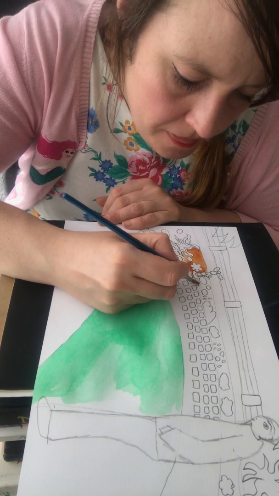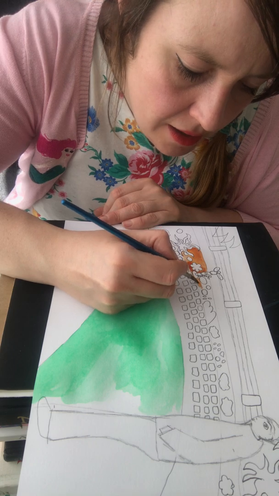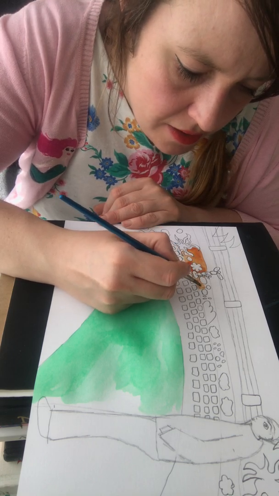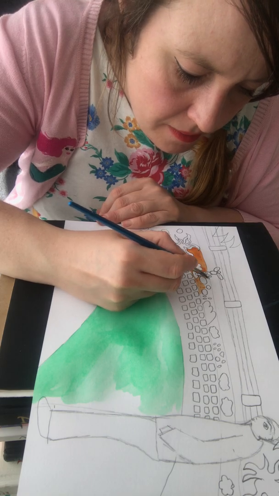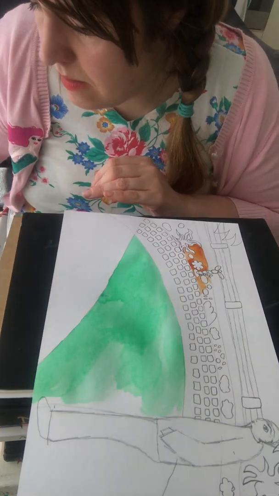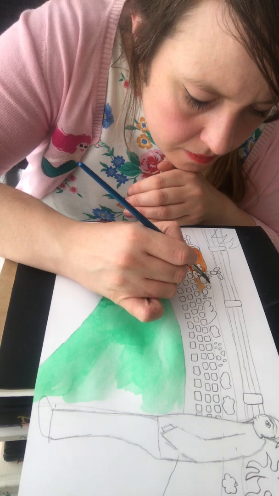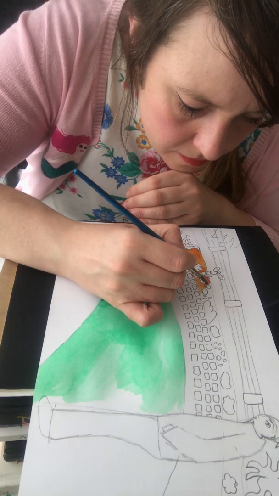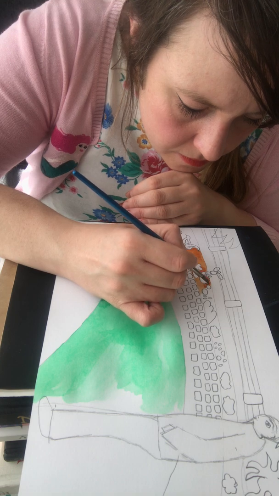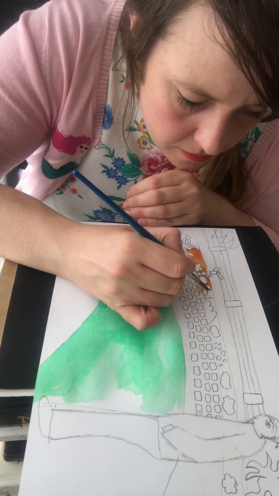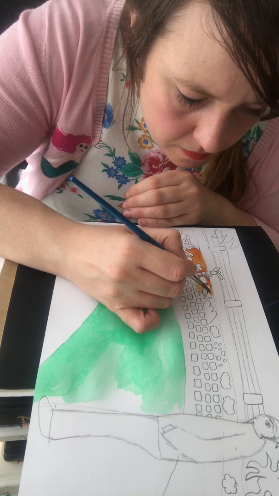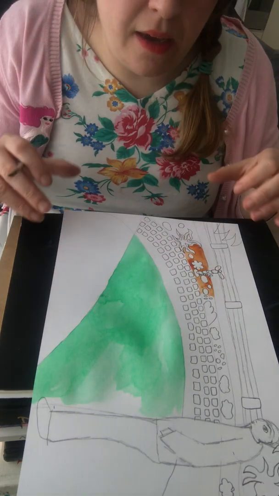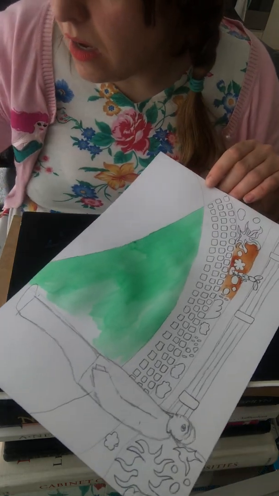So do each area at a time. Large areas of block colour first. And then, like I say, when each area is dry, you can then come in and add the detail.